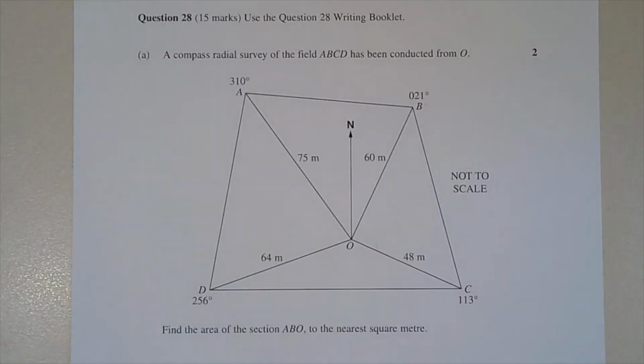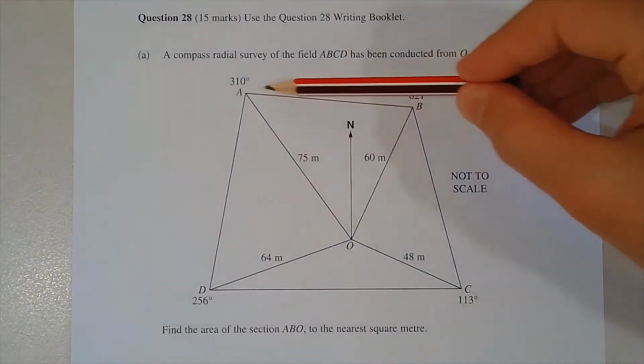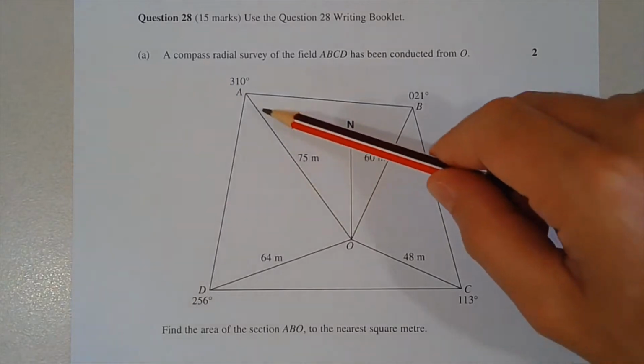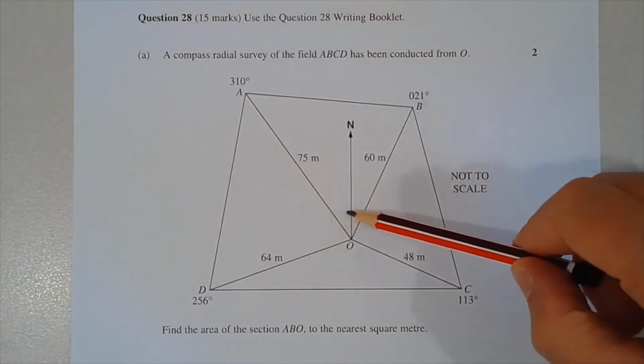Question 28a. A compass radial survey of the field ABCD has been conducted from O. Find the area of the section ABO to the nearest square metre. So section ABO is this triangle, and to find the area of that triangle, either we use half base times height, but clearly we don't have the height, or we can use half ab sine C if we have two known sides and the angle in between, or the included angle. So we have two known sides, we just need this angle here.